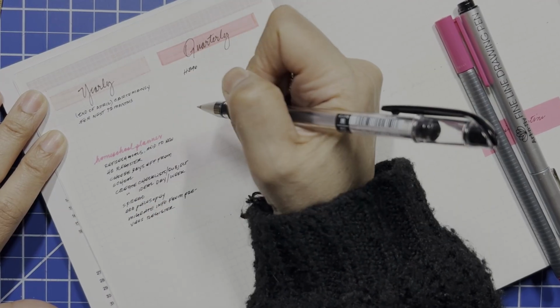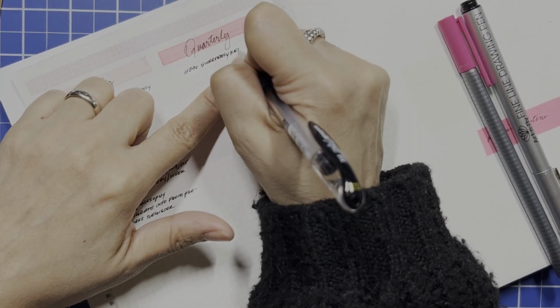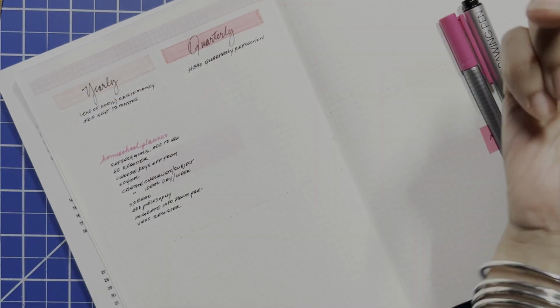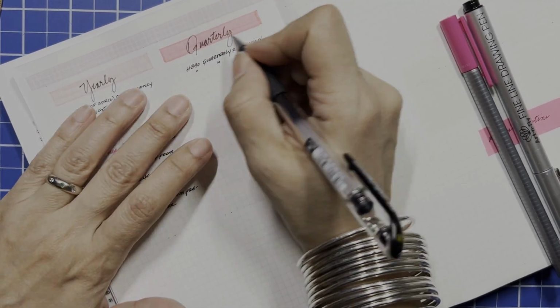So for the quarterly planning tasks, we have the HB90 Quarterly Reflection, the HB90 Quarterly Vision, and the Level 10 Compass Assessment.